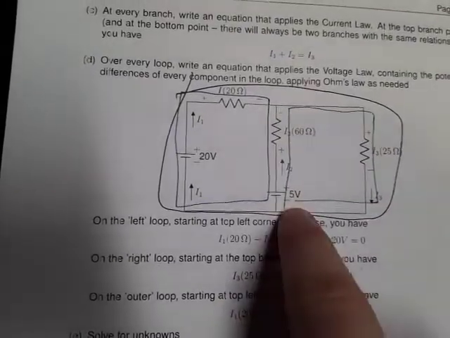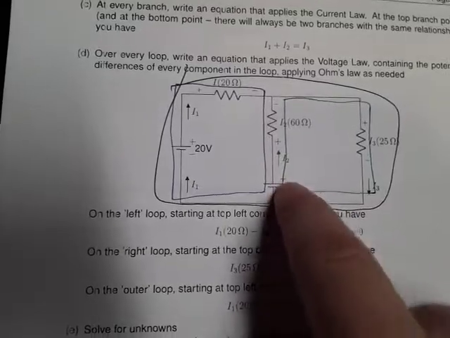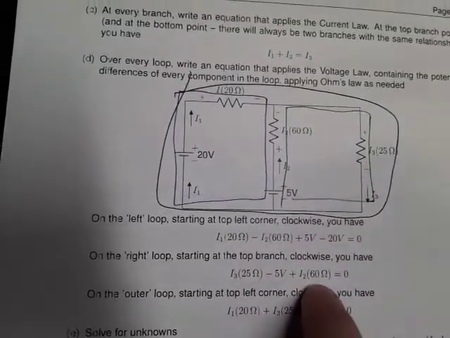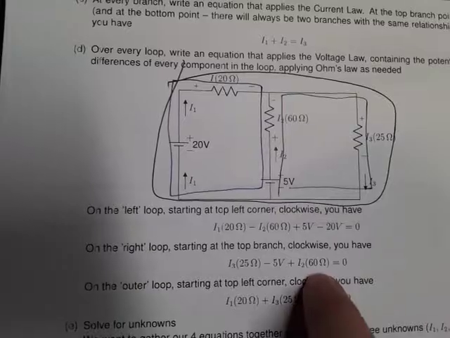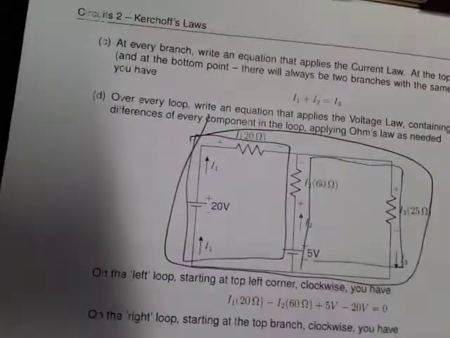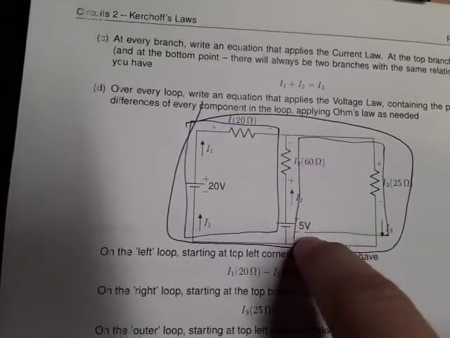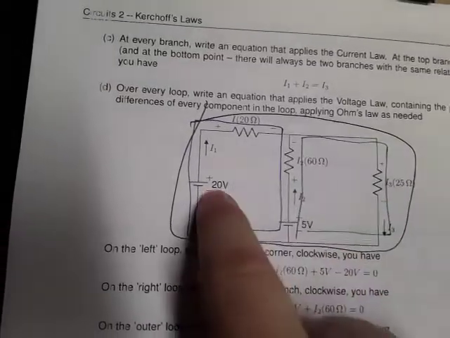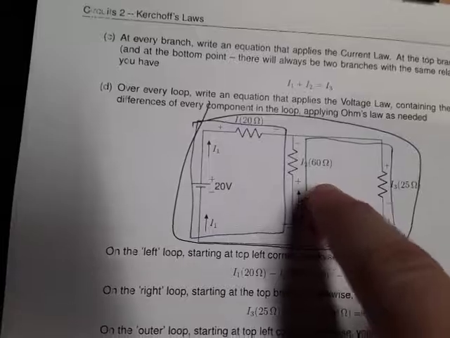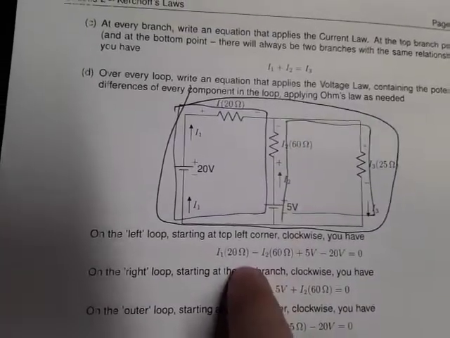And we get to 5 volts, but that's negative to positive, so that's negative. And then we follow I2 around, and so we get this. And that's how we're going to arrange things. If we don't know the voltage, if we don't know it's 5 volts or 20 volts, we use Ohm's law. We use I times R. And so we have a set of equations.